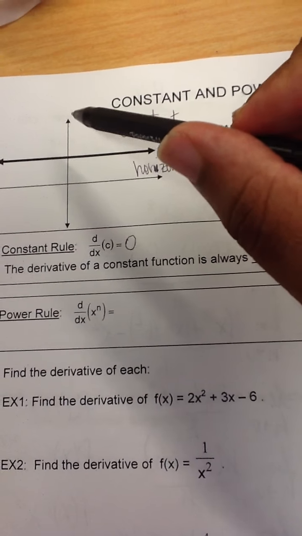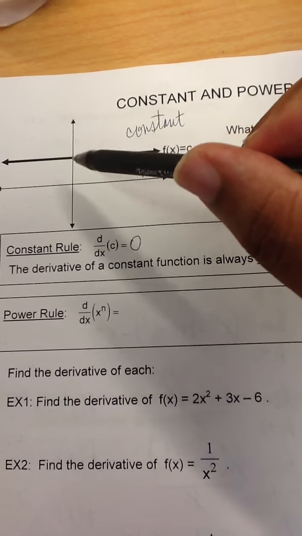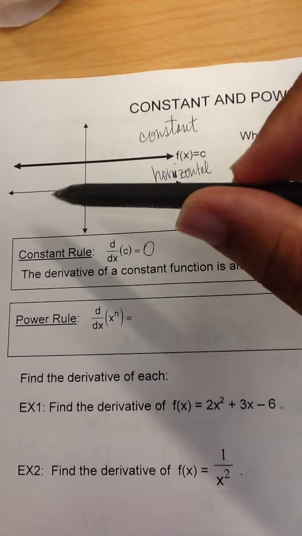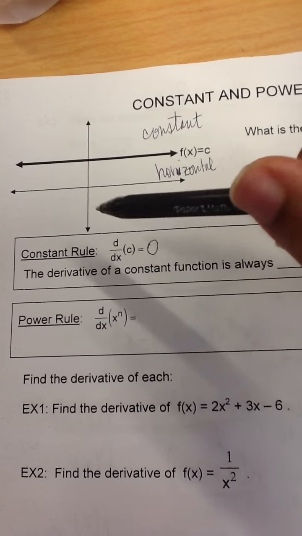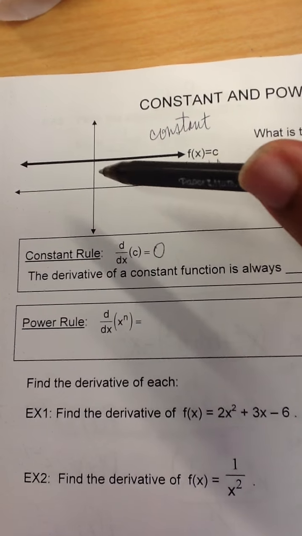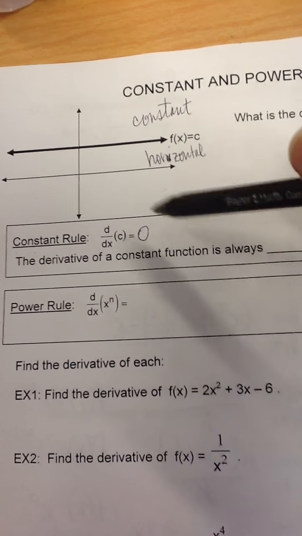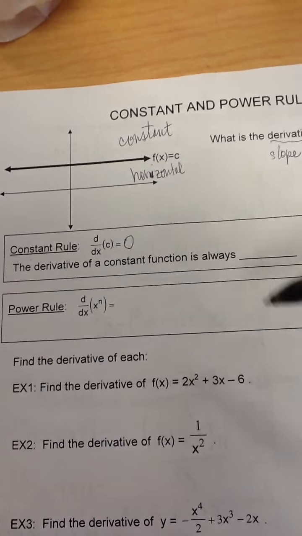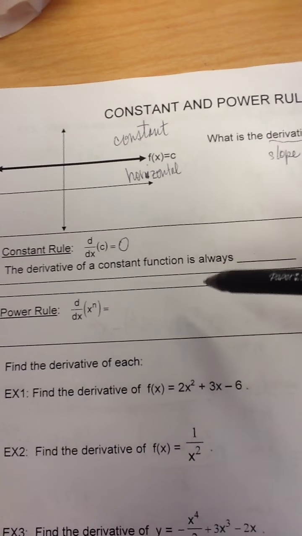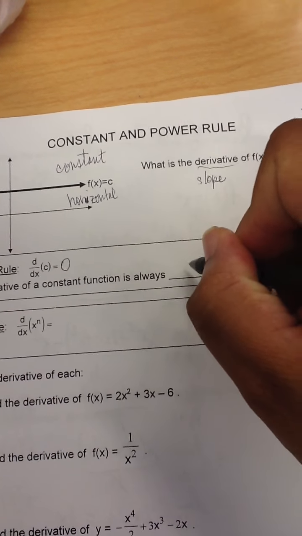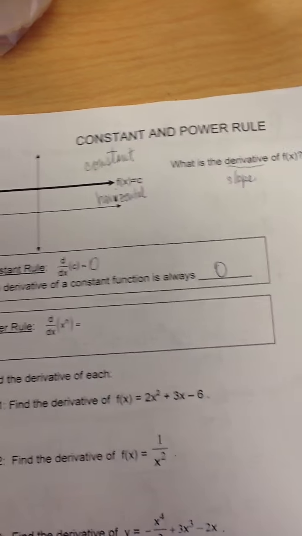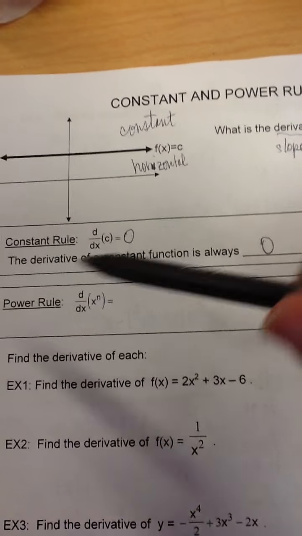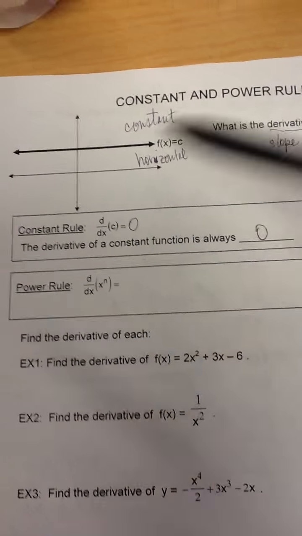No matter what value for c I make, whether it's a positive number or a negative number, that means it's going to be a horizontal line going through the y-axis. So no matter what the c value is, the derivative, the slope of that line is going to be 0. So the derivative of a constant function is always 0. No matter what the constant is, the slope is always going to be 0.